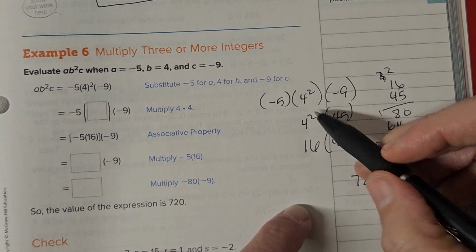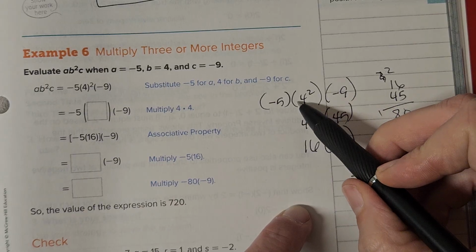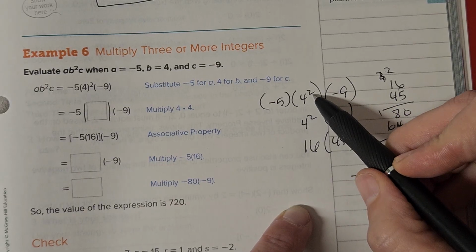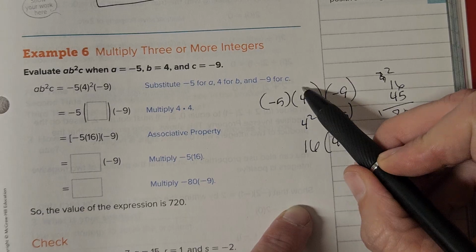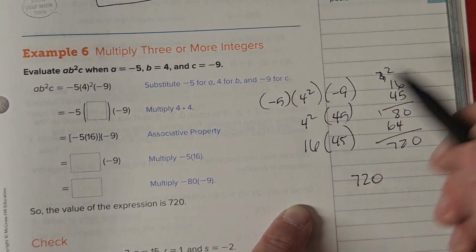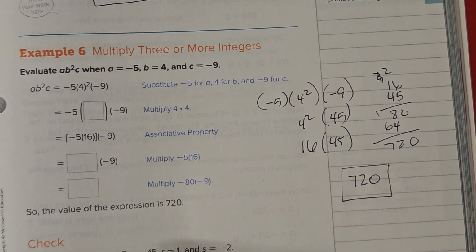And then count your number of negatives. Tricky part is if this is negative, there's actually 2 because it's squared. So you have to count it this many times. But there's none. So we have 1, 2. 2 is even. Answer is positive. Okay?